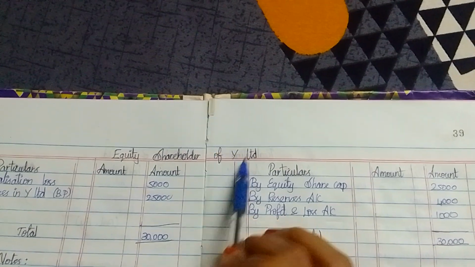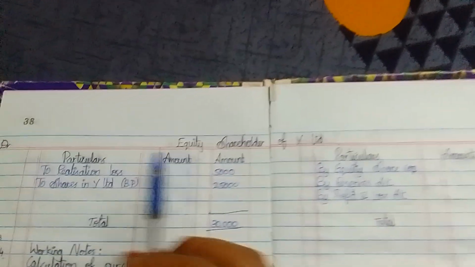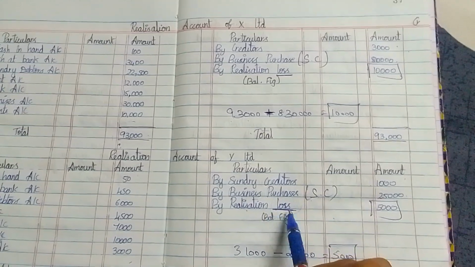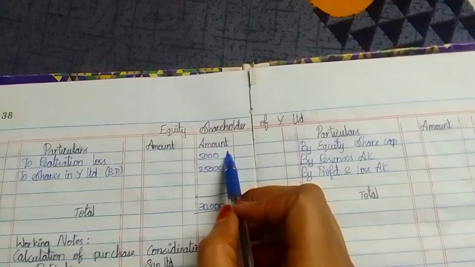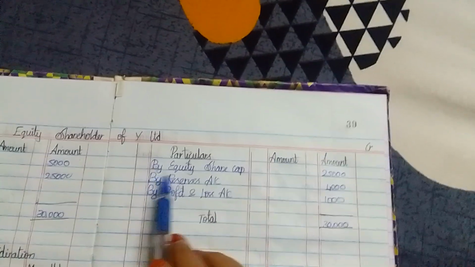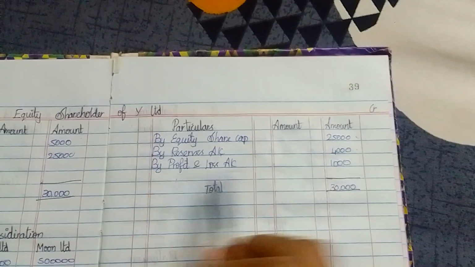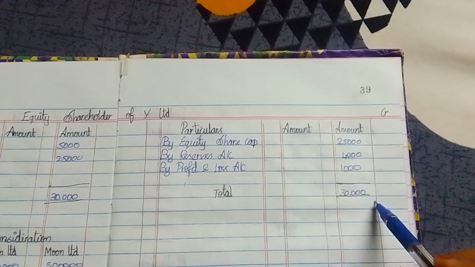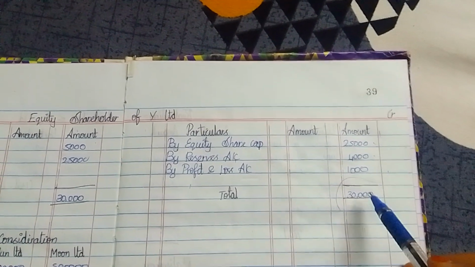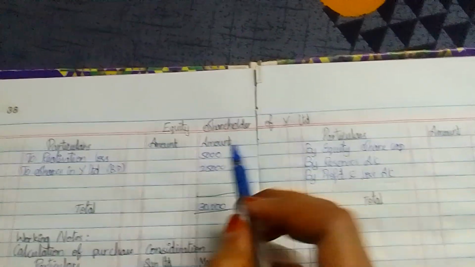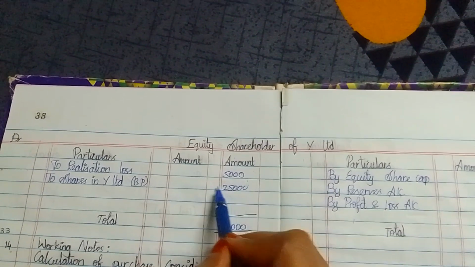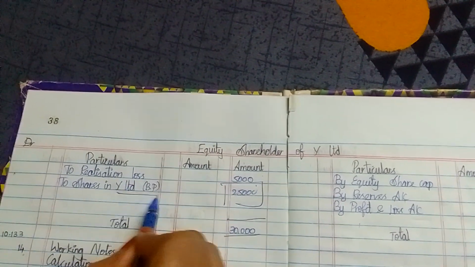Next one, equity shareholders of Y Limited. Again, in our balance sheet we found a realization loss of 5,000. That 5,000 against equity share capital 25,000, reserve 4,000, P&L 1,000. If we total up, the value will be 30,000. From 30,000, if you deduct 5,000, you will get 25,000. That is our balance.